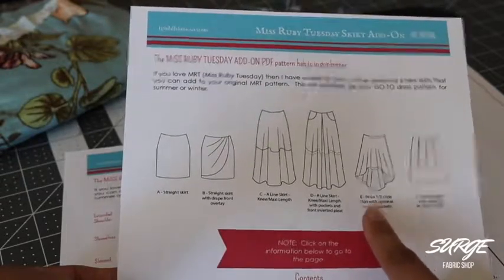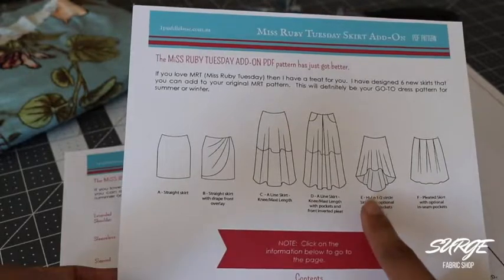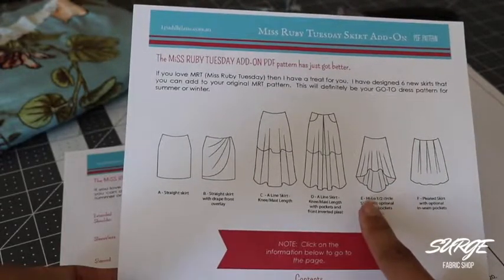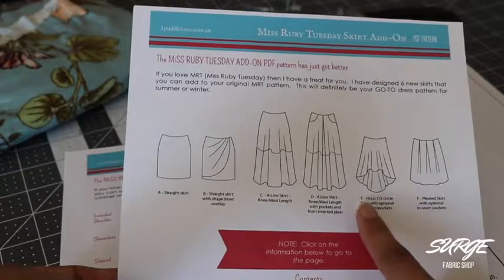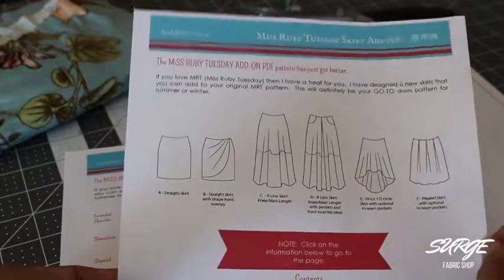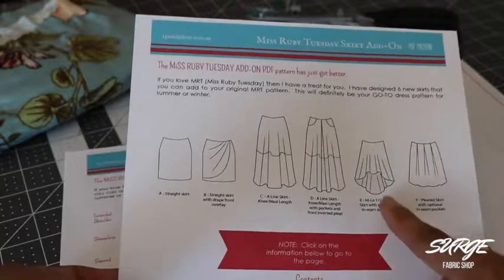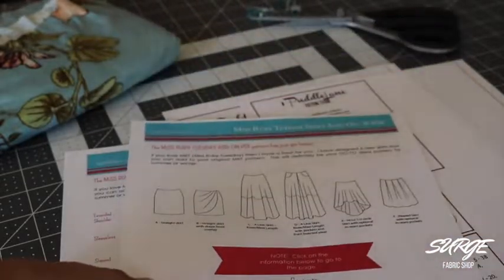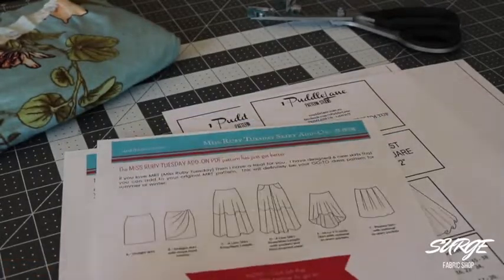So if you're doing the same version as me, when you open up the E skirt pattern, you'll see that there's two different options to print. There's an option with pockets and without pockets. I'm choosing to do without pockets. If you wanted to do with pockets, follow the instructions on which page to print for that.